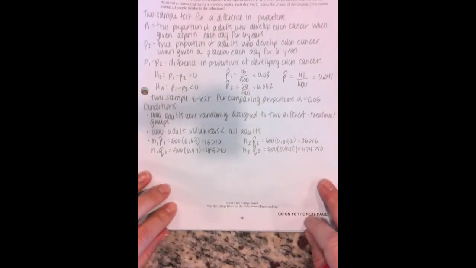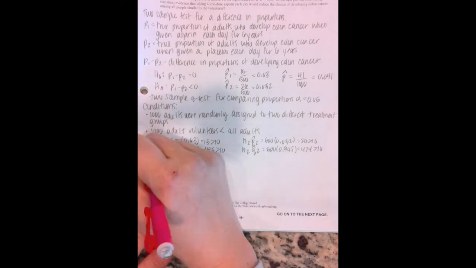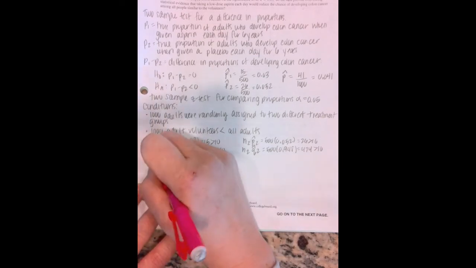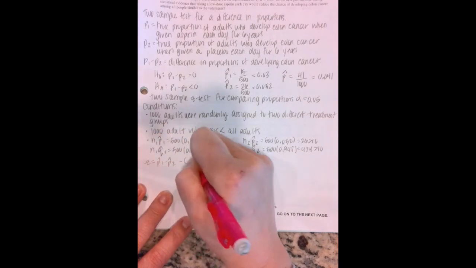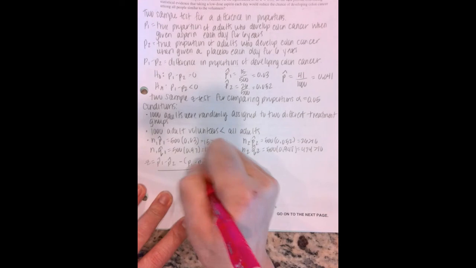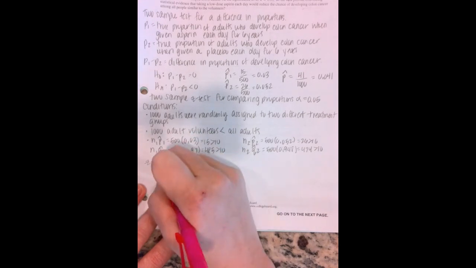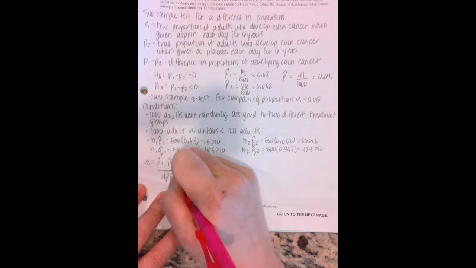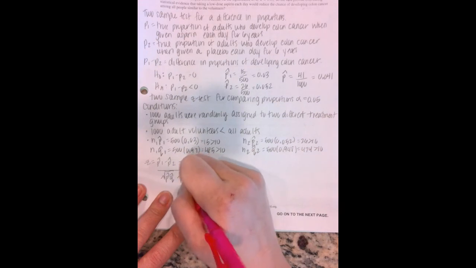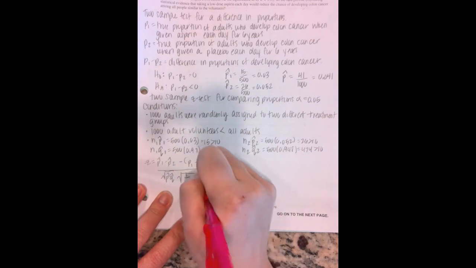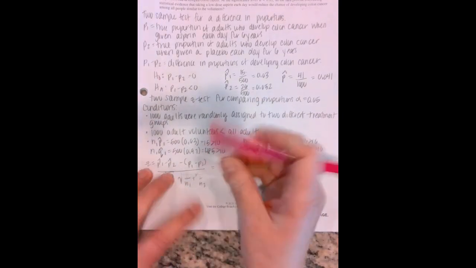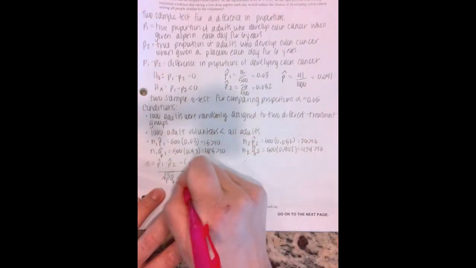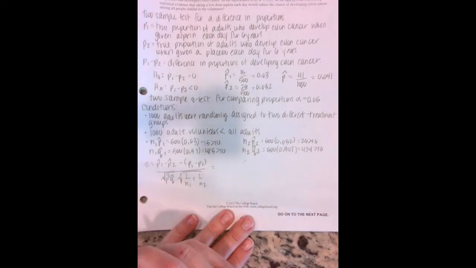Next, we need to go through, and you're going to write your formula for Z. So this is P hat 1 minus P hat 2 minus P1 minus P2 all over the square root of P hat Q hat times the square root of 1 over N1 plus 1 over N2. Then you're going to go ahead and plug everything in that you have.